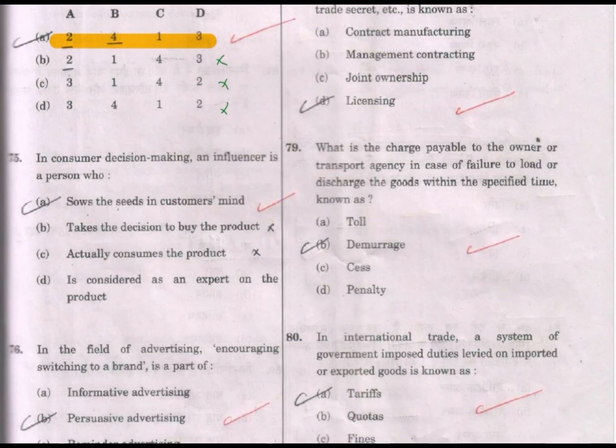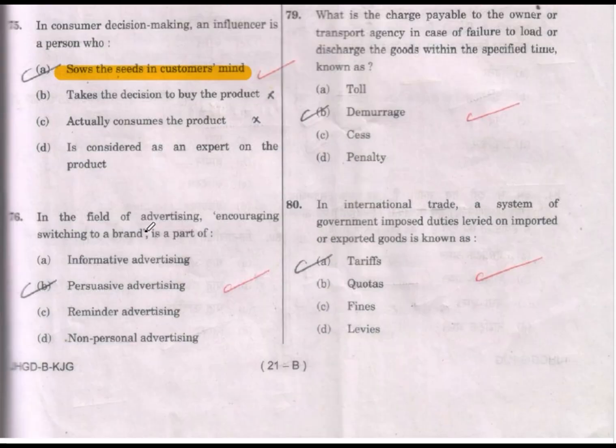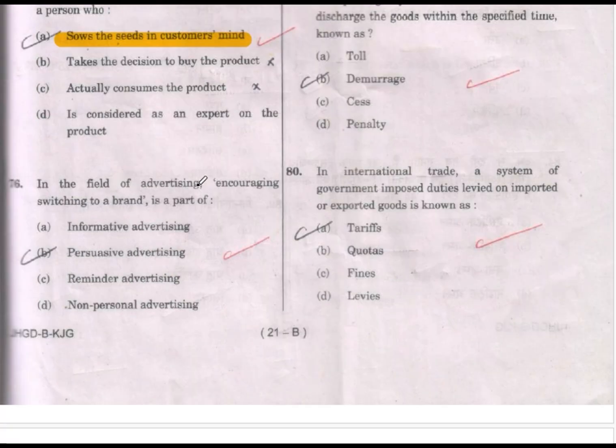Now coming to the next question, consumer decision making. An influencer is a person who sows the seed in the consumer's mind. The consumer's mind is influenced by this influencer. So decision making, this is a question from marketing. Next question, in the field of advertising, encouraging switching to a brand is a part of what kind of marketing? Informative marketing is not, reminder is not, this is persuasive marketing, where we are persuading him to switch to a particular brand, okay. Persuasive marketing.